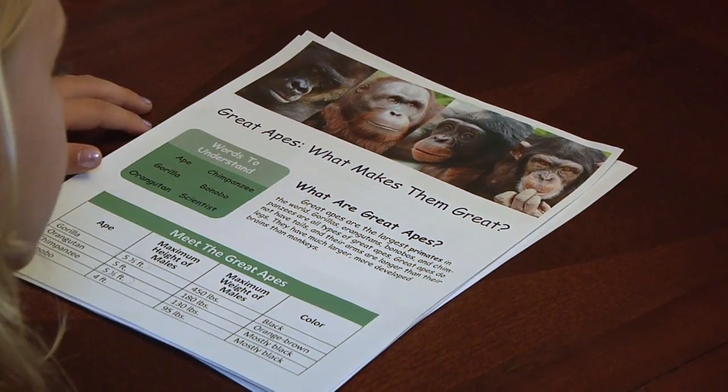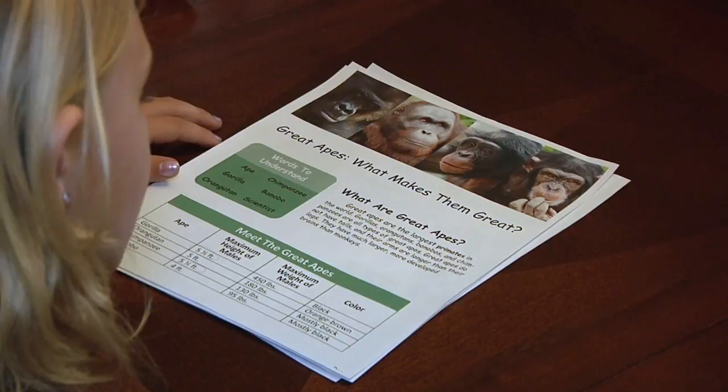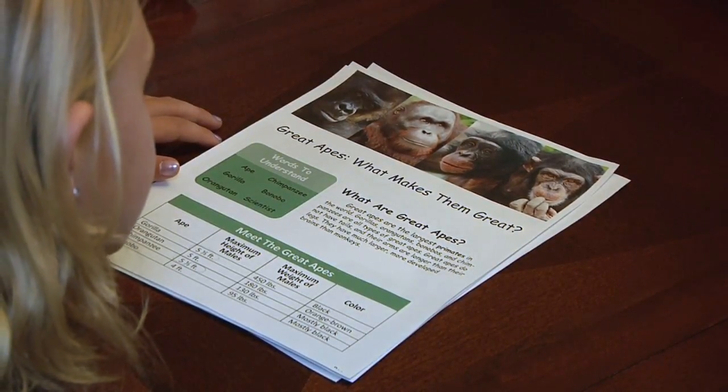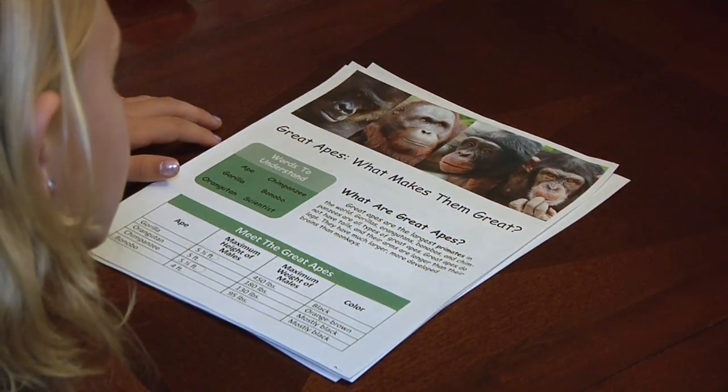What are great apes? Great apes are the largest primates in the world. Gorillas, orangutans, bonobos, and chimpanzees are all types of great apes. Great apes do not have tails, and their arms are longer than their legs. They have much larger, more developed brains than monkeys.